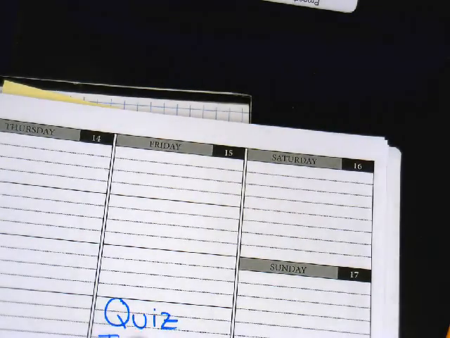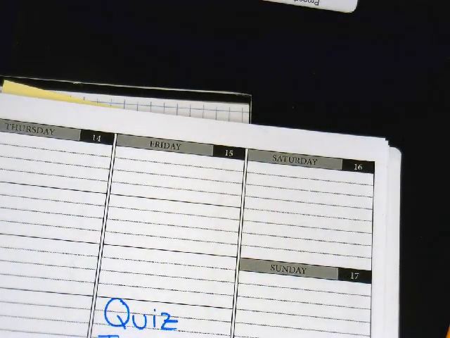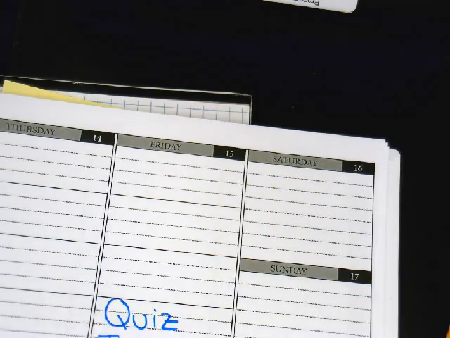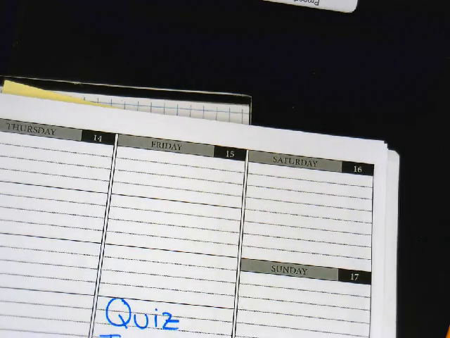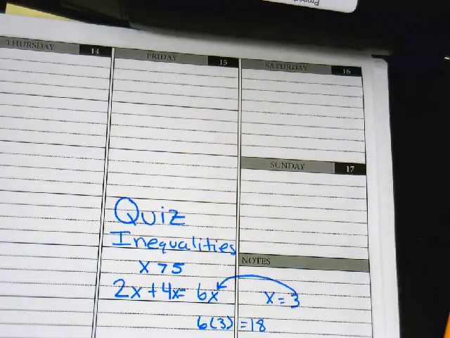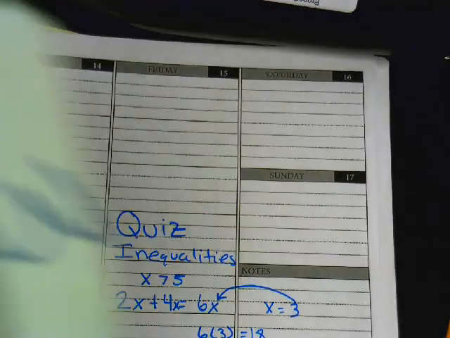Is that on the test? Your quiz on Friday, your test on Friday is inequalities like this. And then 2x plus 4x is 6x, and then plug it in. Oh, I didn't show you. There you go. Sorry. All right, let's do one more.